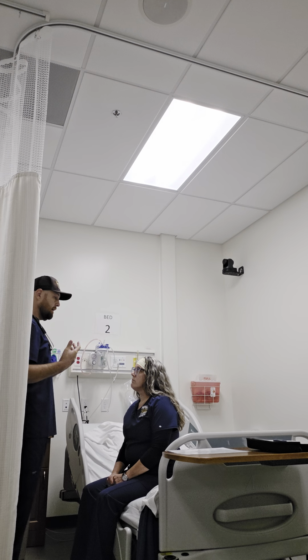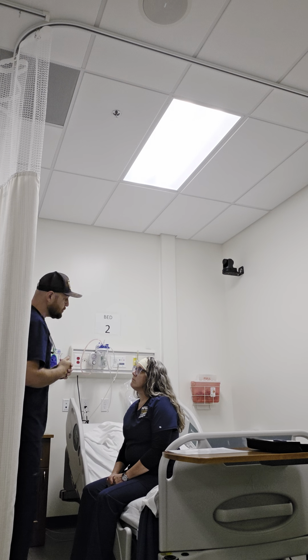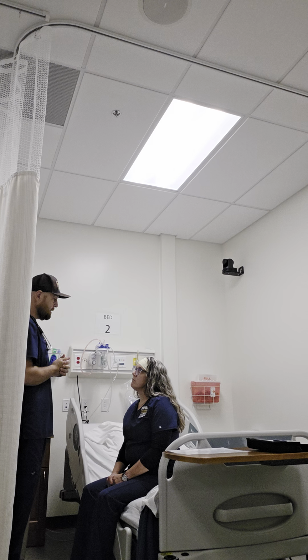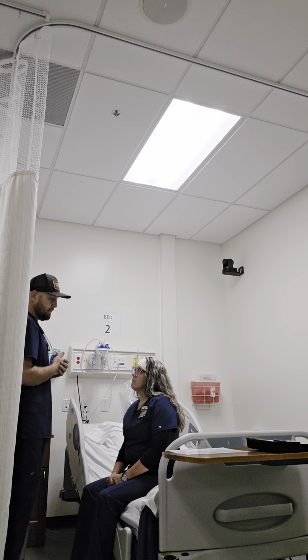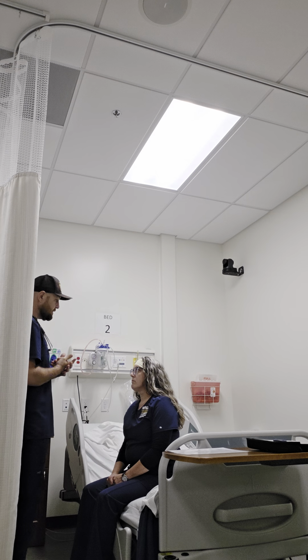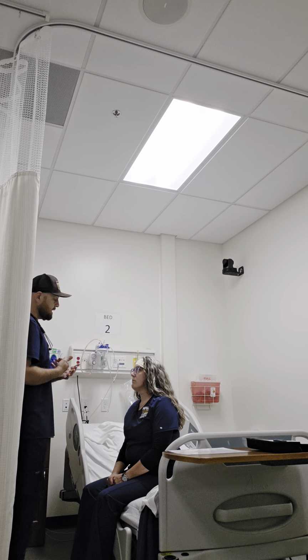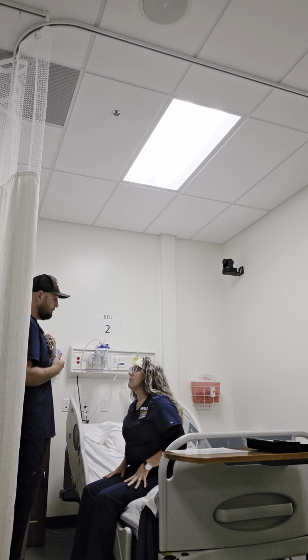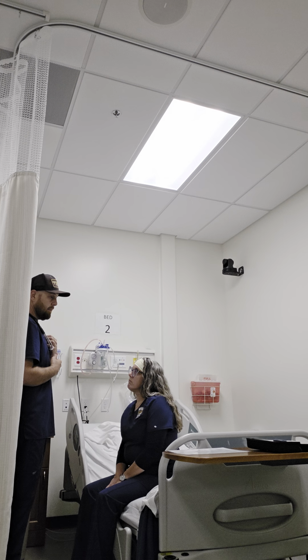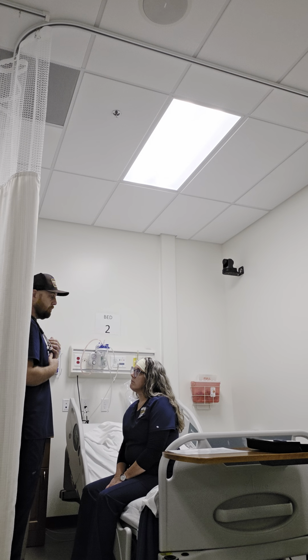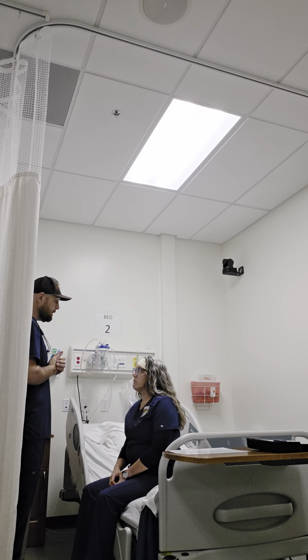I want to highlight that the S1 and S2 were auscultated with the diaphragm of the stethoscope, and the S3 and S4 were auscultated with the bell of the stethoscope, with no murmurs noted.